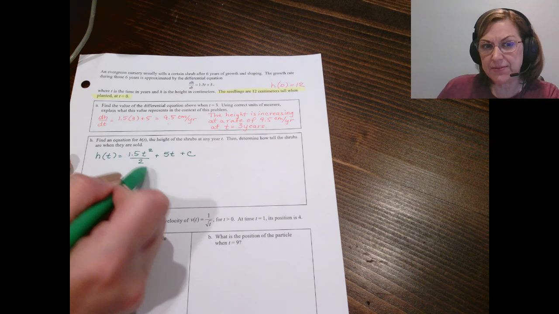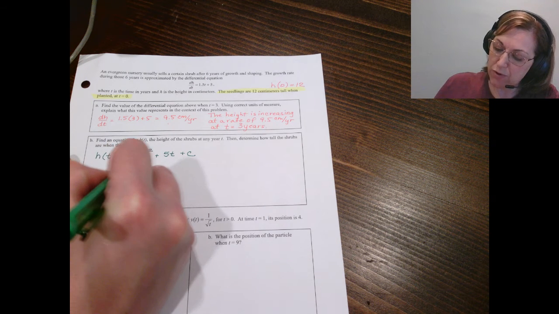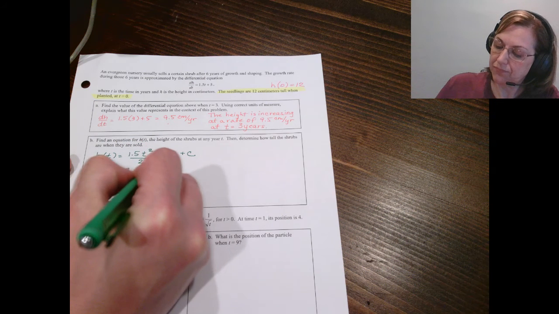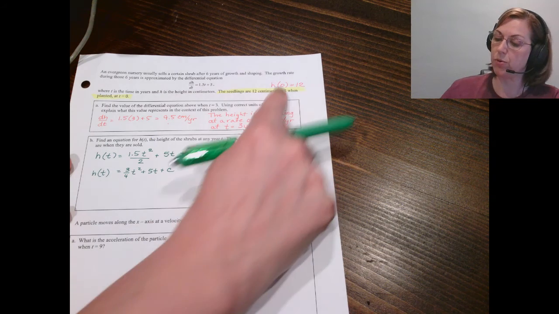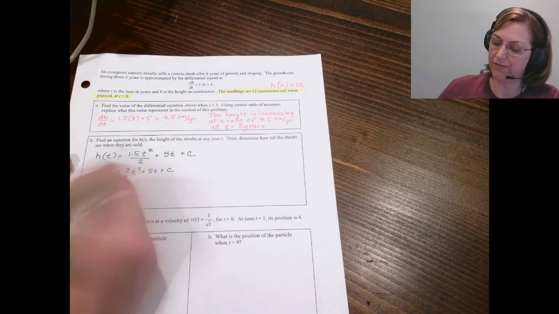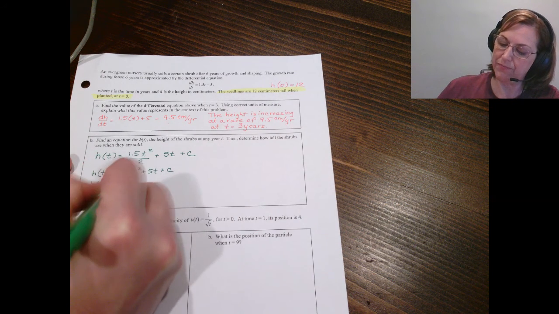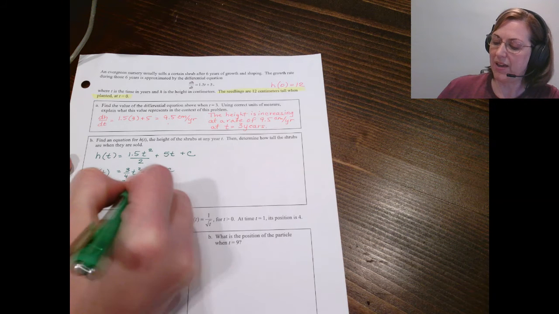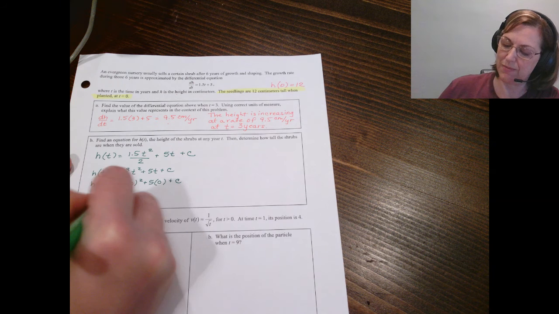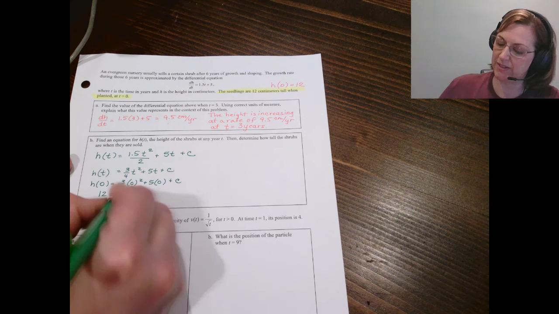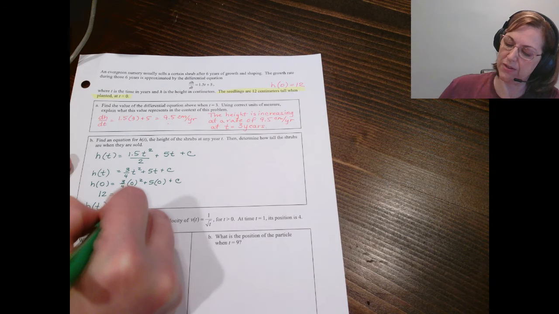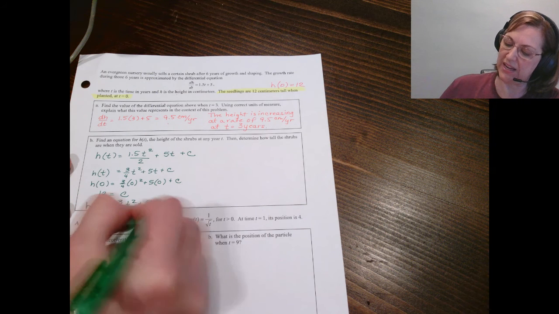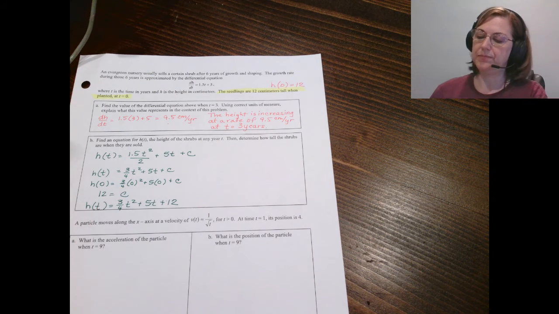Okay, so this is 3/2 divided by 2 makes 3/4. And now we're looking for C. Okay, that's why we were told when t is 0, h is 12. So let's put in 0. By the way, if they give you a value when t is 0, they're being really nice to you because 0, 0, c is 12. All right, so h of t is 3/4 t squared plus 5t plus 12.